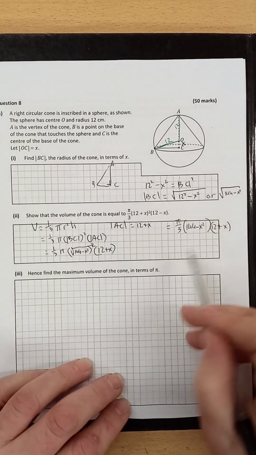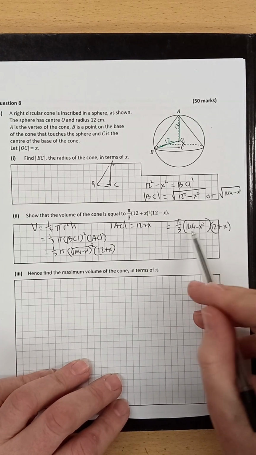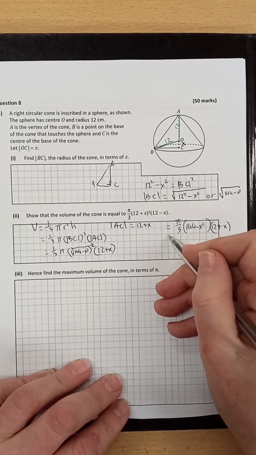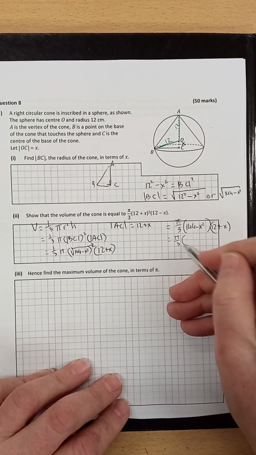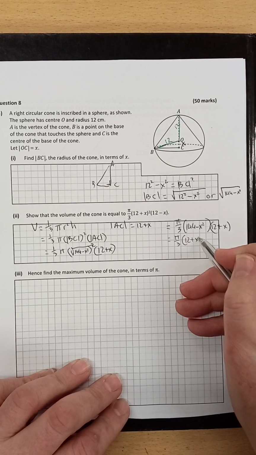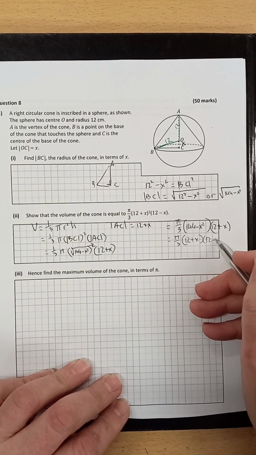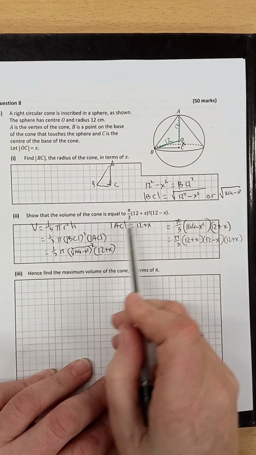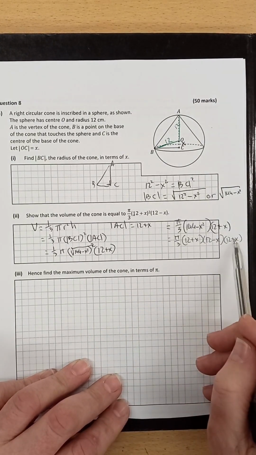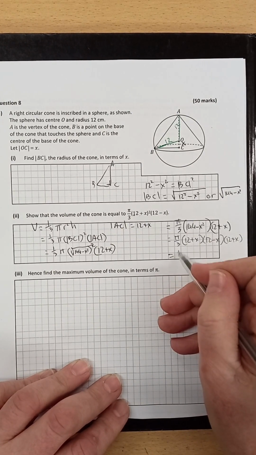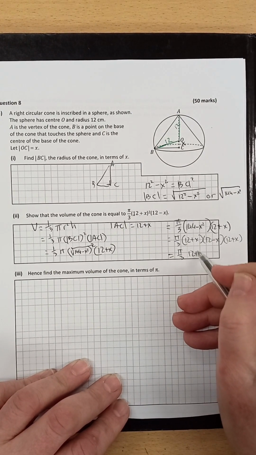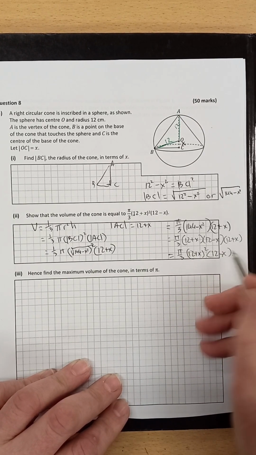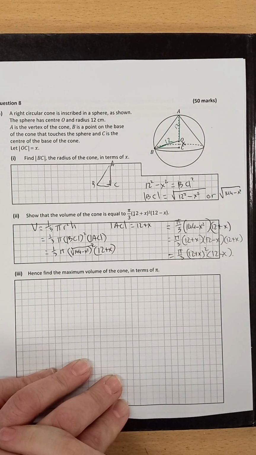Now let's be smart about this. You could multiply that out and you'd be crazy. What you can see here, if you look at it carefully, is the difference of two squares. That's equal to pi over 3 times 12 plus x by 12 minus x by another 12 plus x. And as you can see, the original one was 12 plus x squared, so I'm just going to pop these two back together. That's just pi over 3 by 12 plus x squared, that's those two, and then I'm just tagging on the 12 minus x, and that is what they wanted at the start.